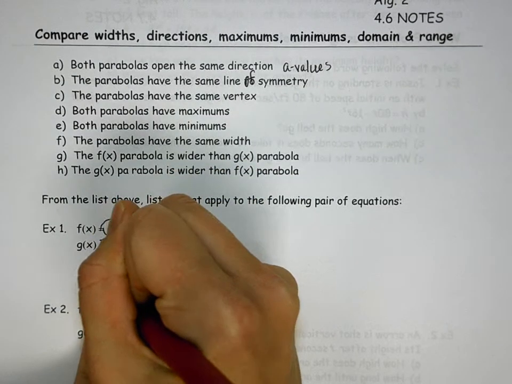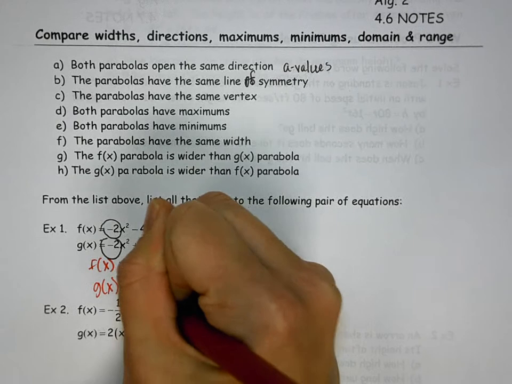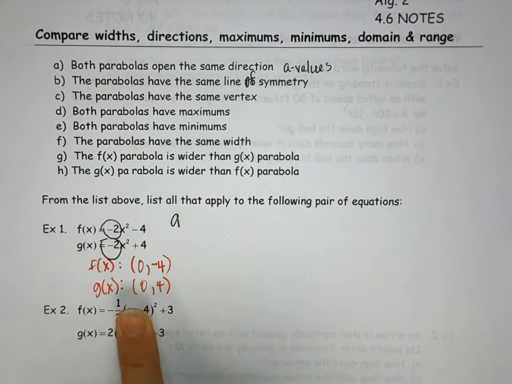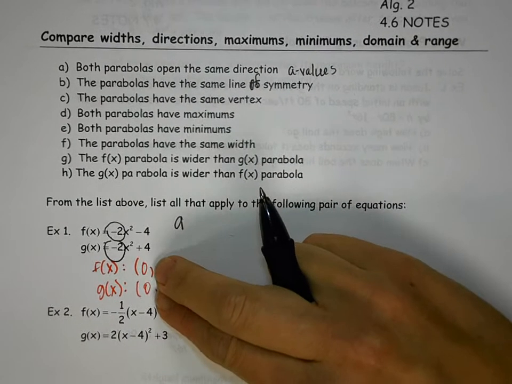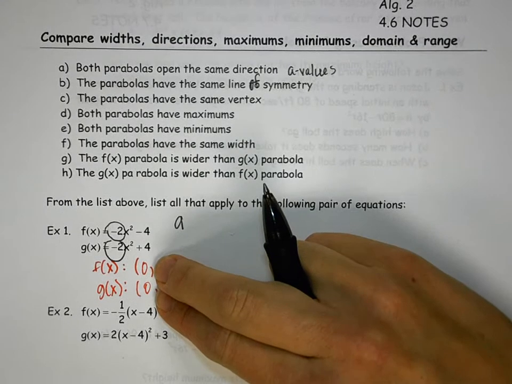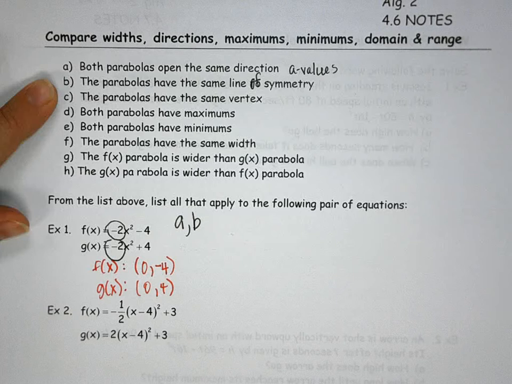For my g of x equation, my vertex is what? 0. Very good. Okay, so let's go back up to B again. It says the parabolas have the same line of symmetry. So that means they need to have the same x value of the vertex. Would we say that's true or false? True. So we're going to also put B as part of our answer.